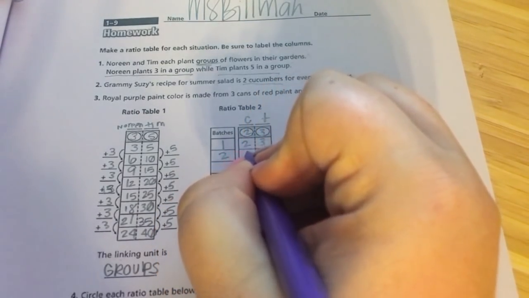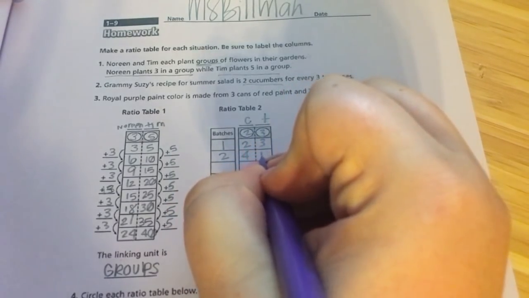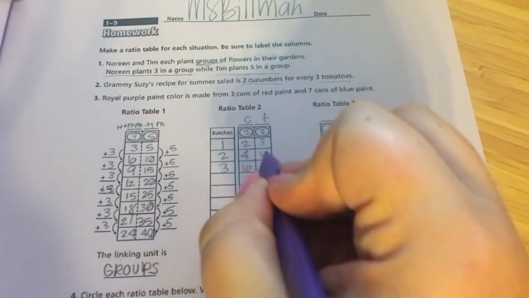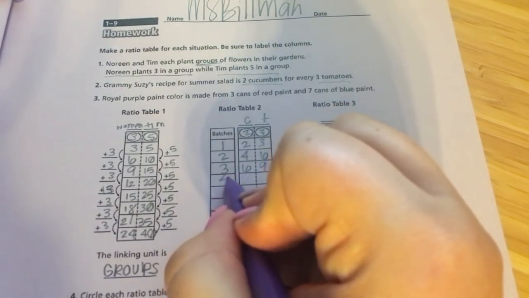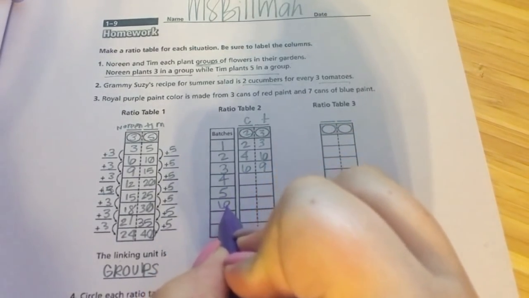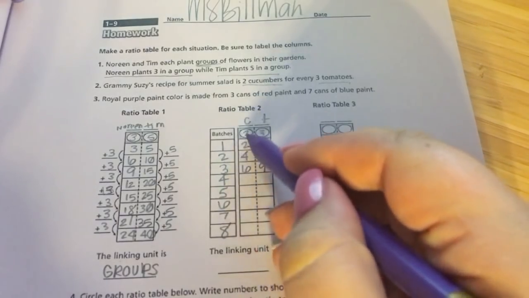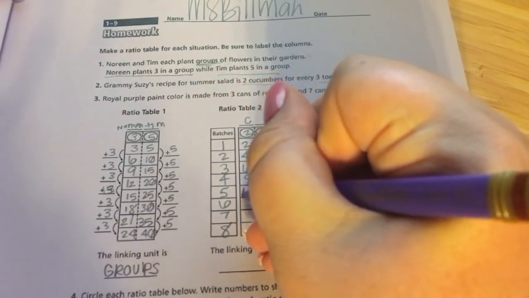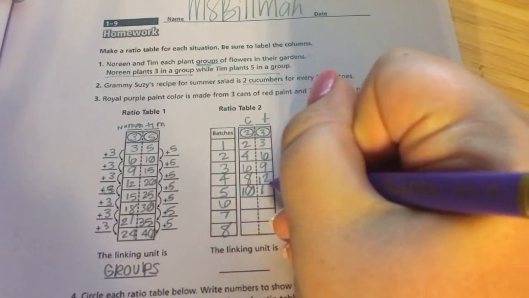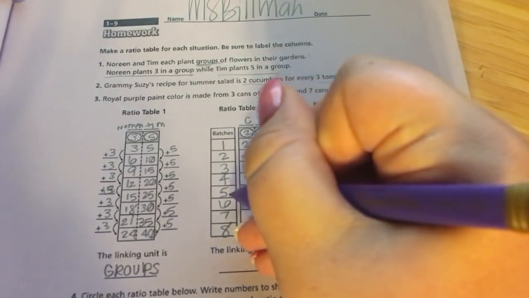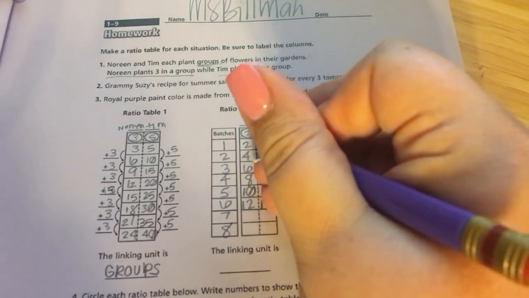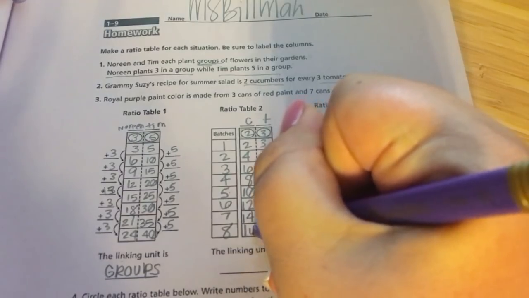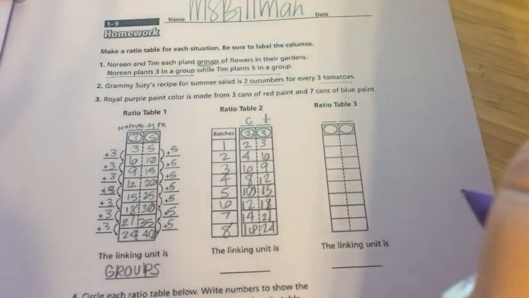So batch 1, I have 2 cucumbers and I have 3 tomatoes. Batch 2, I have 4 cucumbers and 6 tomatoes. So you can kind of see where this is going. I'm still going up by 2, 4, 6, 8, or 3, 6, 9, 12. I can label my batches on the left-hand side in the column that's labeled batches. Then I can skip count up to batch 8 with the cucumbers and tomatoes. I can also take that batch number, so batch 6, and multiply by 2 for cucumbers, so 6 multiplied by 2, and for tomatoes, I'll multiply by 3.